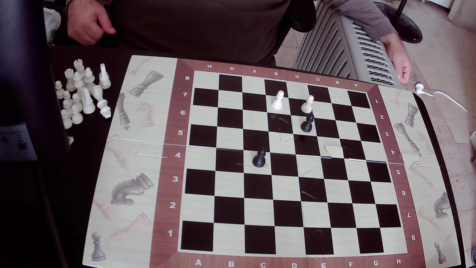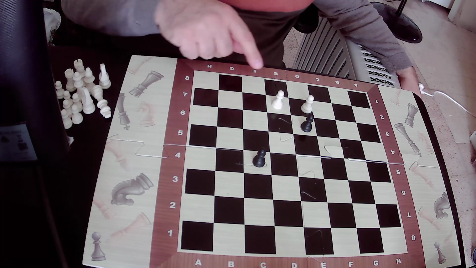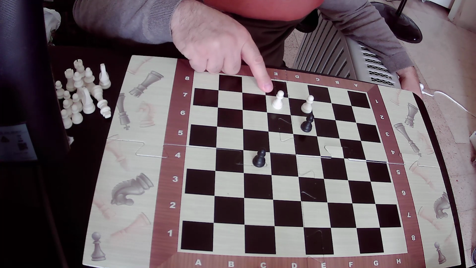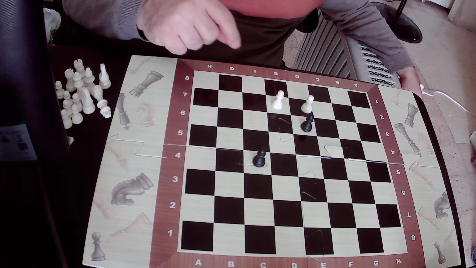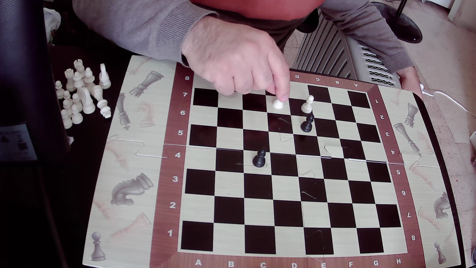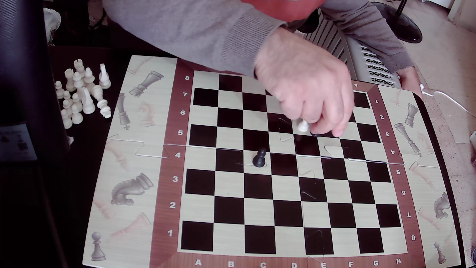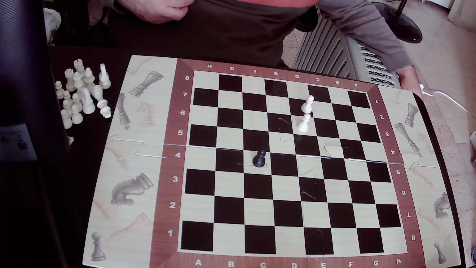He moves only forward, but if you want to eat the opponent's piece, then he can eat the opponent's piece only diagonally 1 square. So in this position, the white can eat the black pawn diagonally, like this.